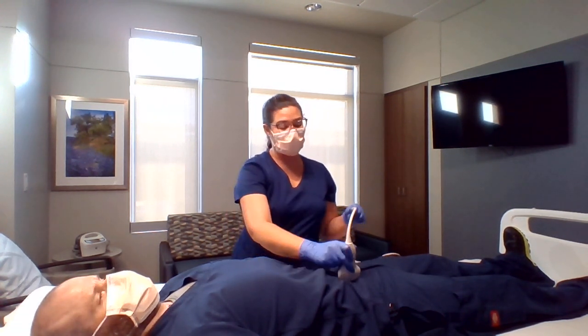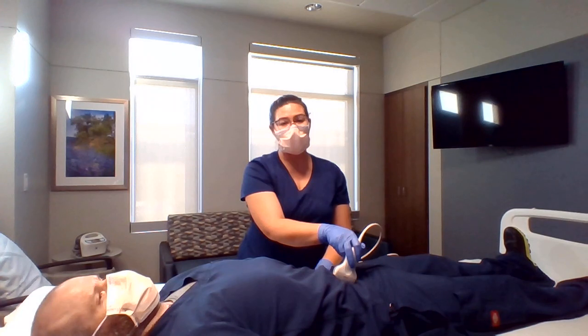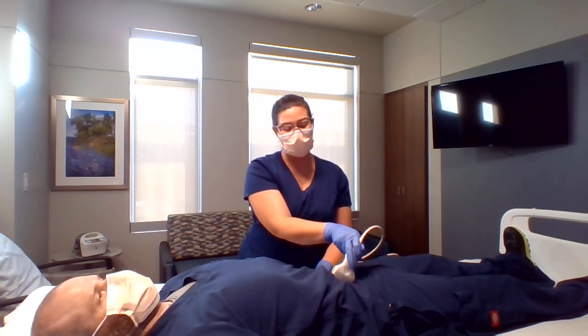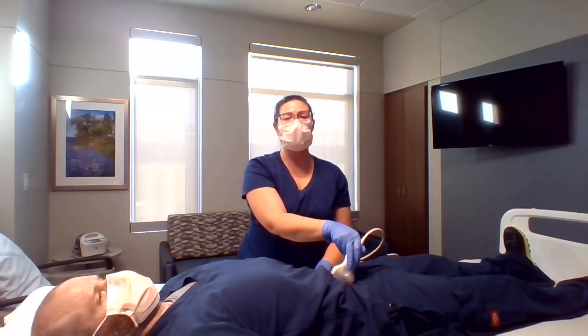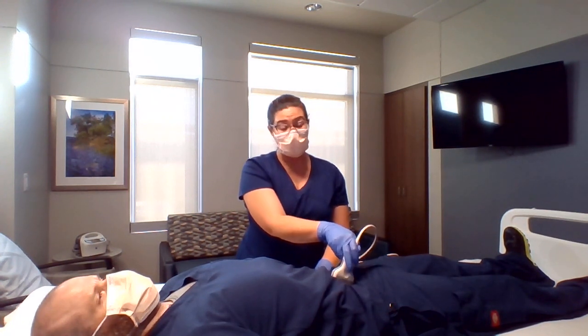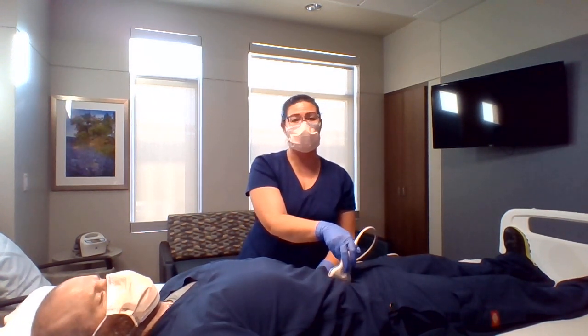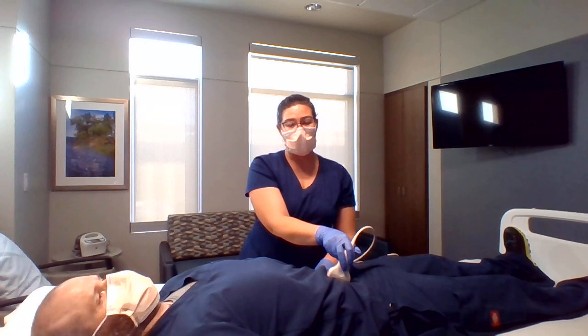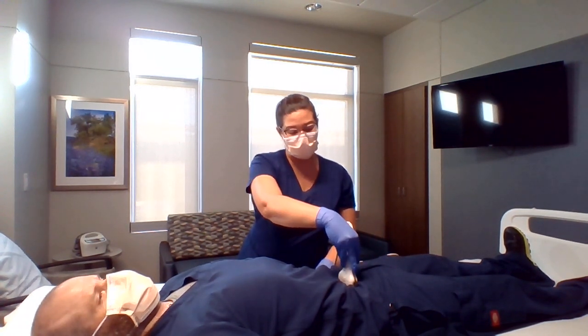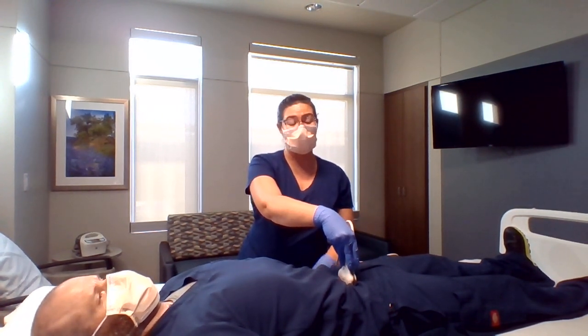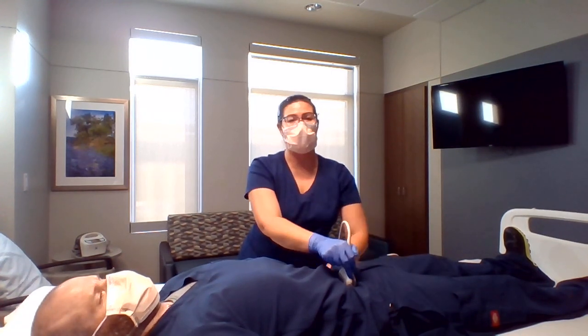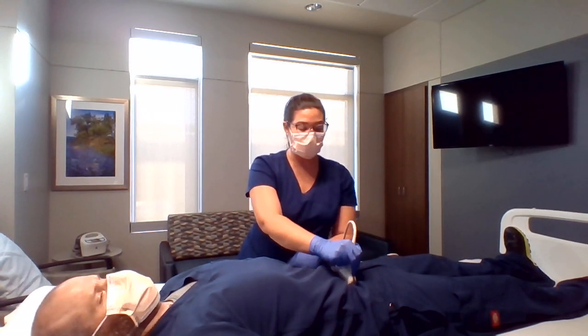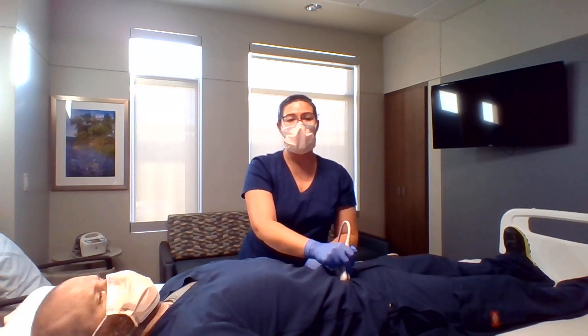Then we're going to take a look at the pelvis. We're going to do a sagittal view, so keeping your indicator towards the patient's head. What you're going to be looking at here is, of course, seeing the bladder and then any fluid around the bladder. And then you're going to do a transverse view this way, with your indicator towards the right side, and then looking at the bladder as well, seeing if there's any fluid around the bladder.